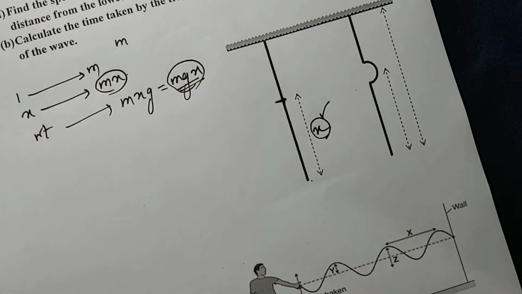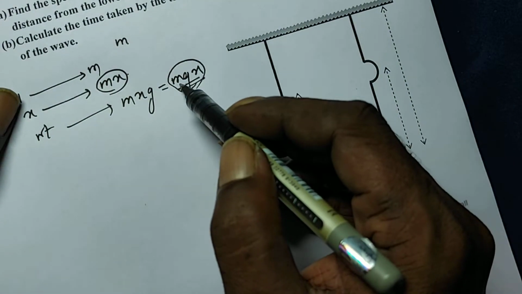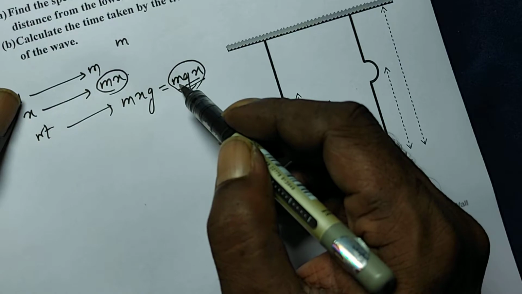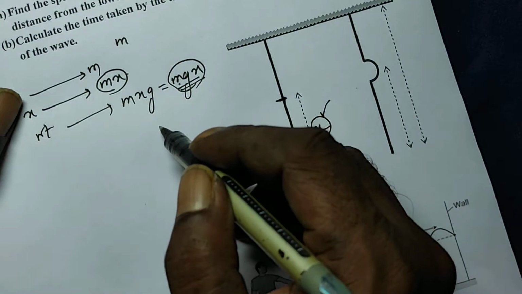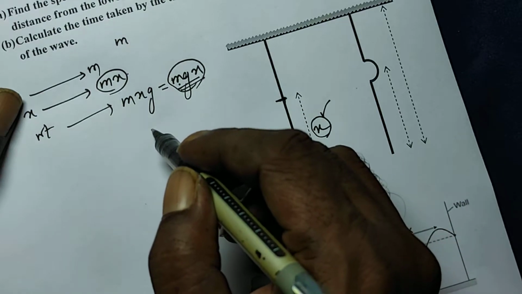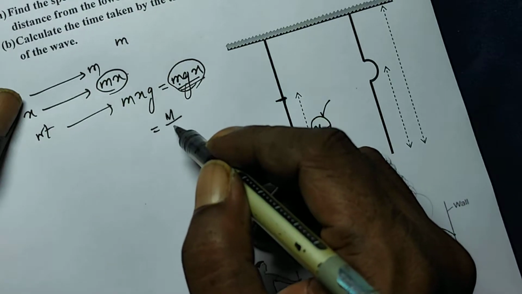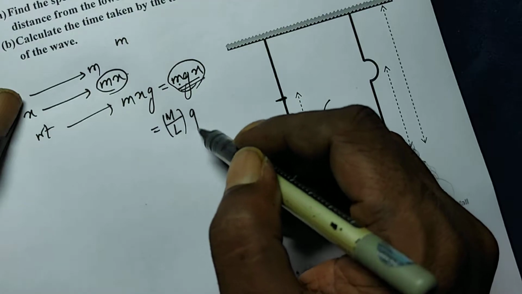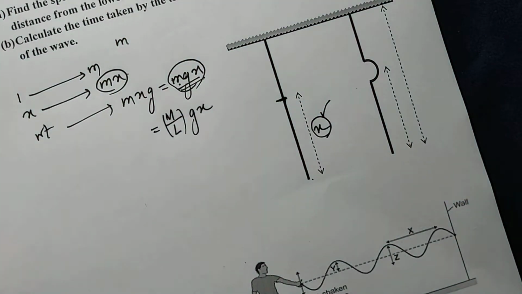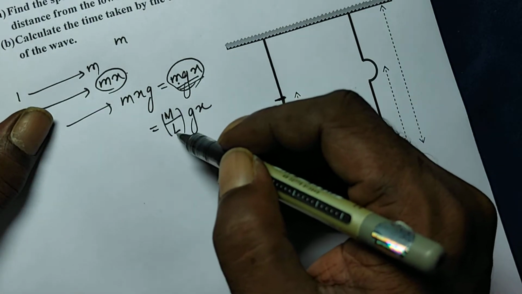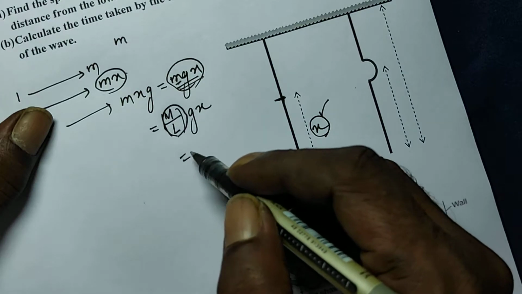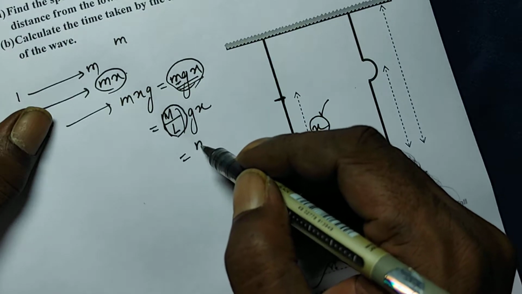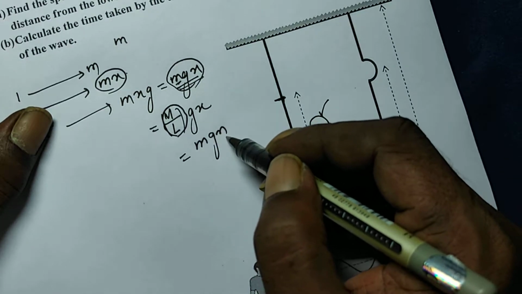And what is this m? Mass per unit length. Means I can write it as total m over total L, g x. For this I have used a symbol small m, that is equal to mgx, right?